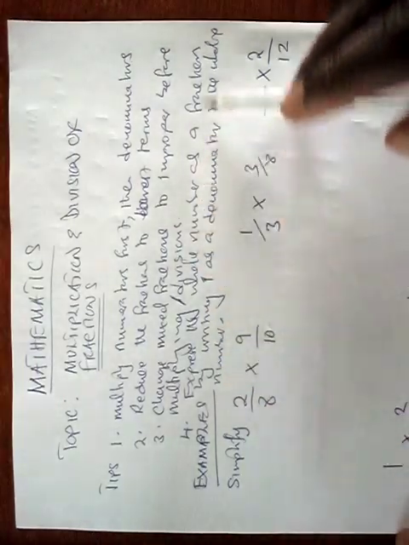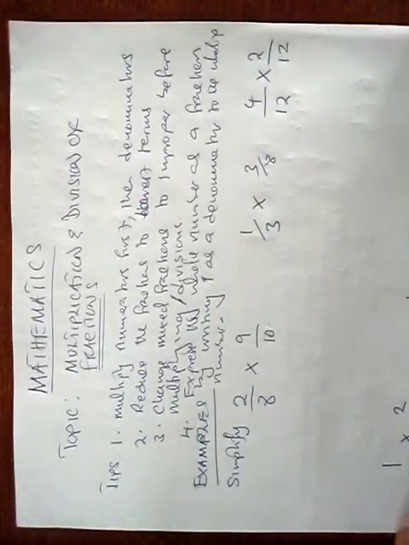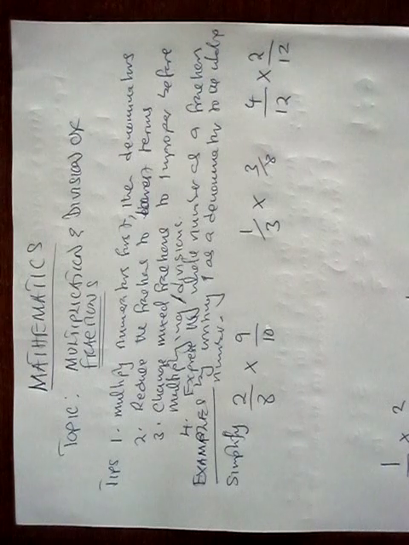Express the whole number as a fraction by writing 1 as a denominator for a whole number. Sometimes you will be required to multiply a fraction by a whole number, so that whole number should be written as a fraction too. And for you to do that, you just put 1 under that number.